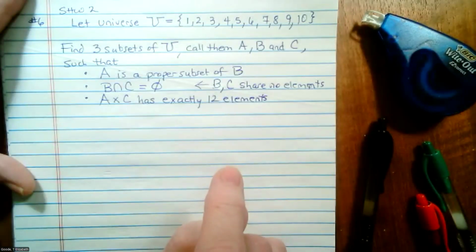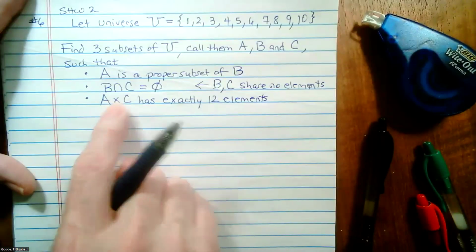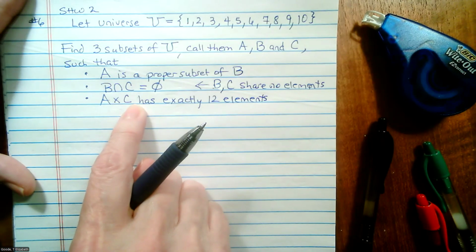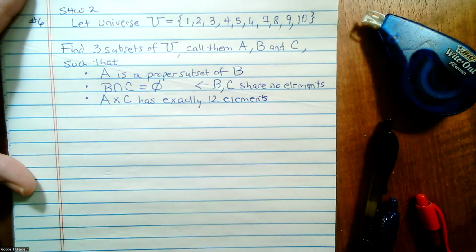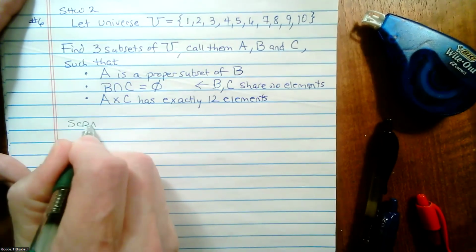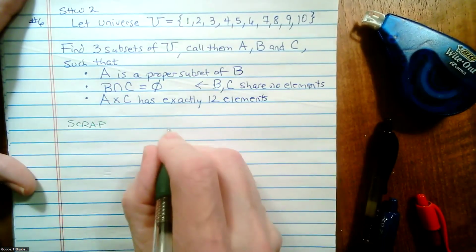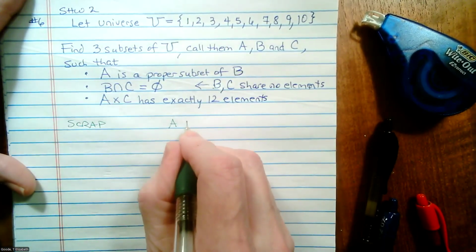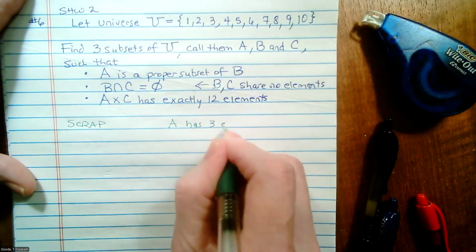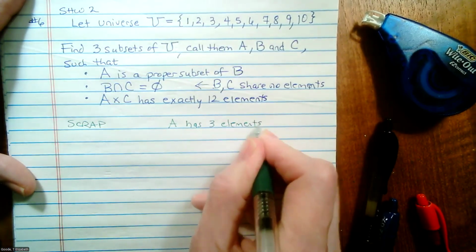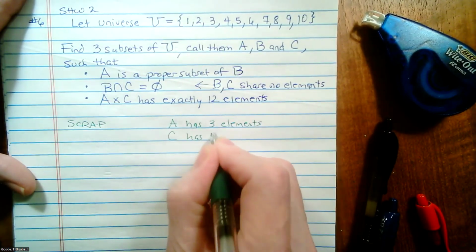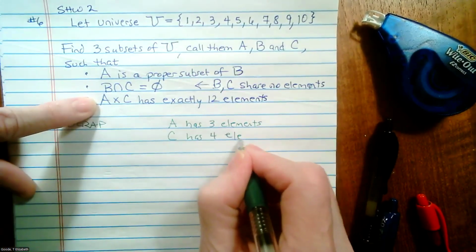3 and 4. Yeah, A could have 3 elements and C could have 4 elements. So we can start thinking about, okay, when we build A, we can make A have 3 elements and C can have 4 elements, and that means that this particular property will work out.